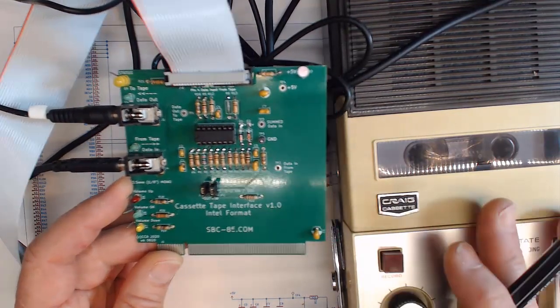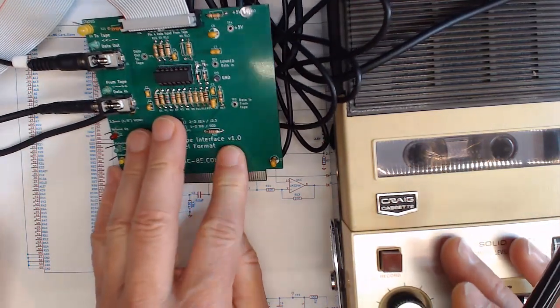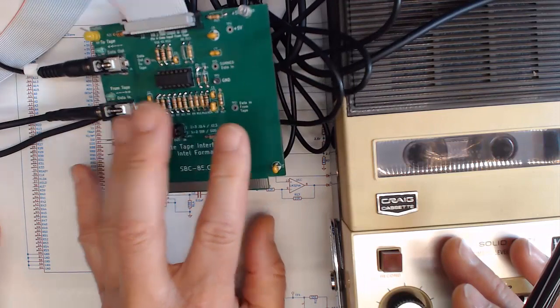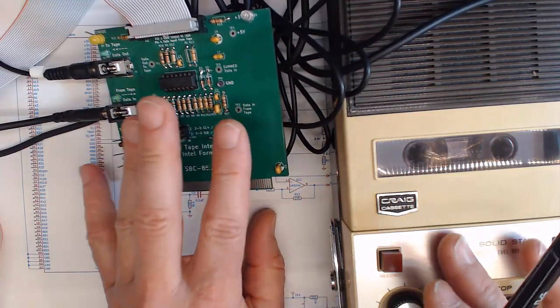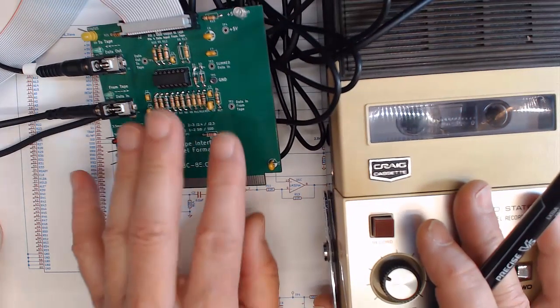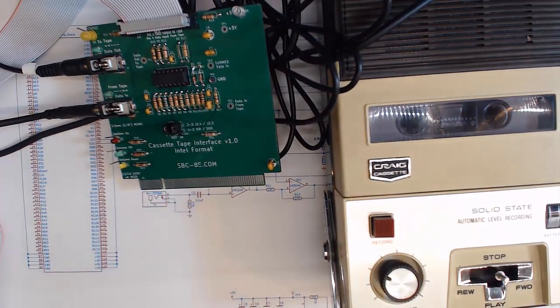All right, so that's the cassette interface, and that's done. These files are available for download if you want to make your own boards, or you can get these on eBay, or you can just ask me for these and send me an email and PayPal me for those cards. So these are somewhat available for these cassette cards.